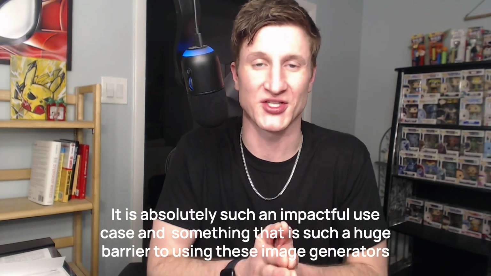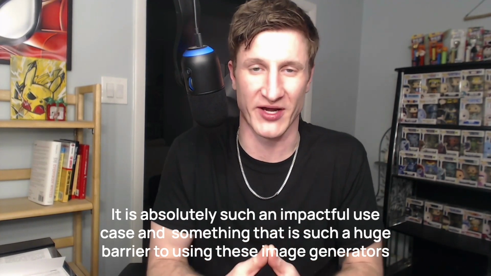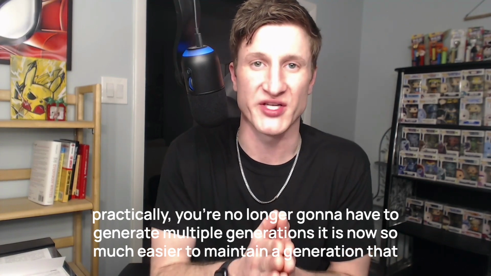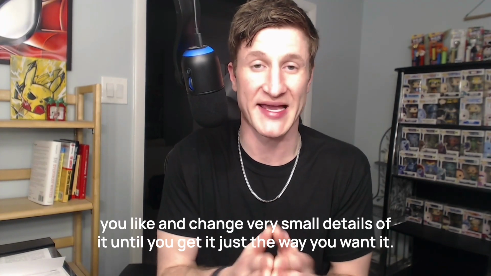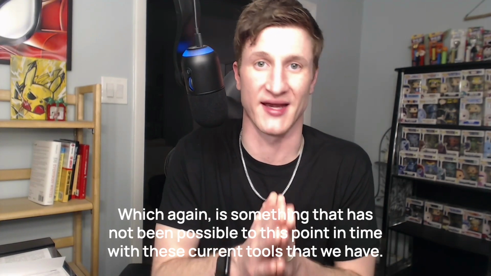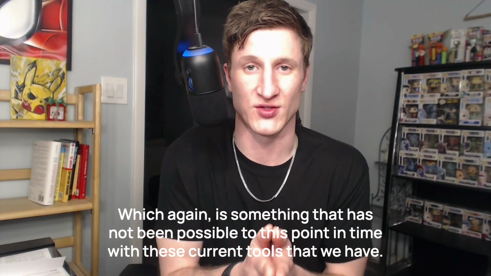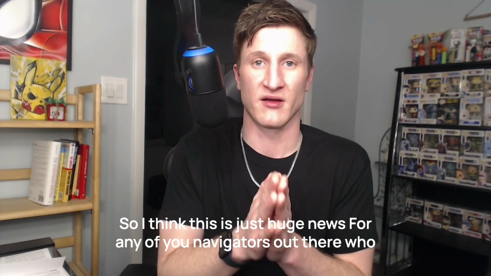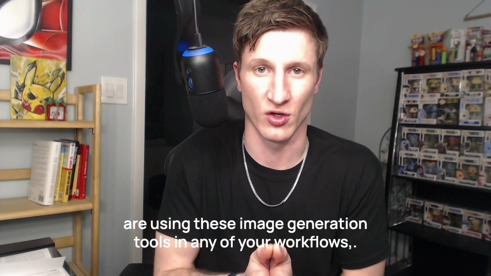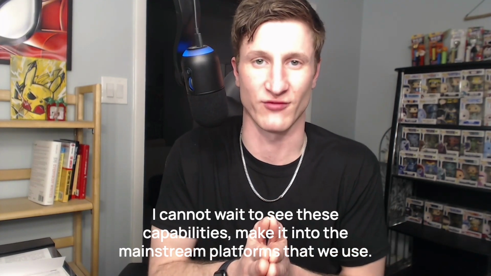It is absolutely such an impactful use case and something that is such a huge barrier to using these image generators. Practically, you're no longer going to have to generate multiple generations. It is now so much easier to maintain a generation that you like and change very small details of it until you get it just the way you want it, which again is something that has not been possible to this point in time with these current tools that we have. So I think this is just huge news for any of you navigators out there who are using these image generation tools in any of your workflows. I cannot wait to see these capabilities make it into the mainstream platforms that we use.